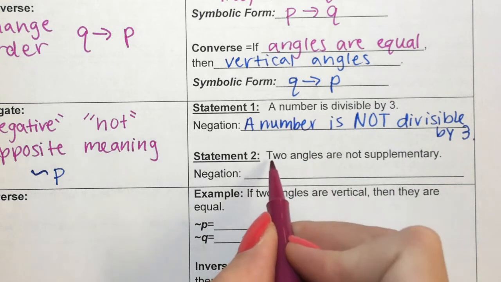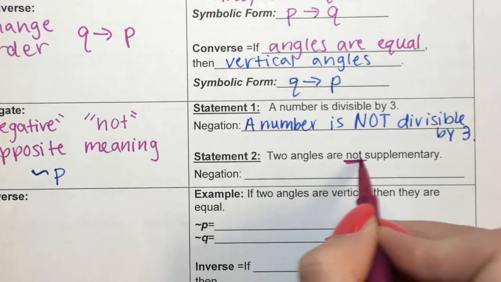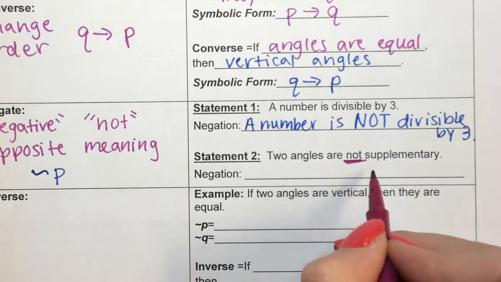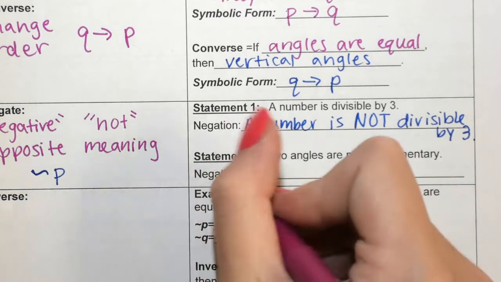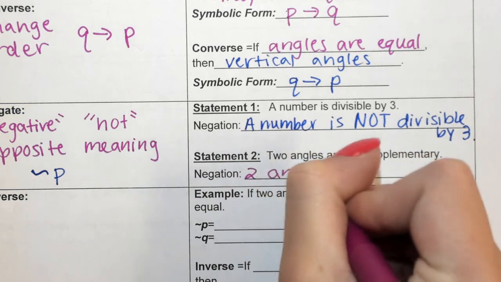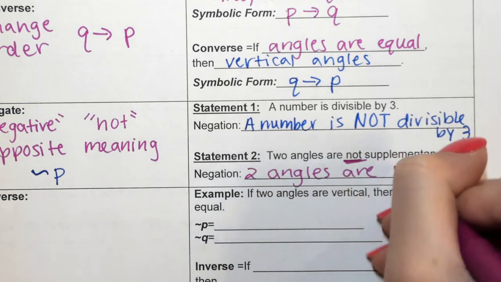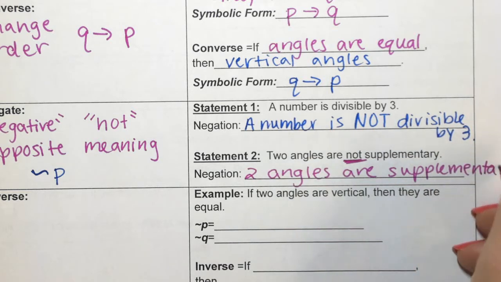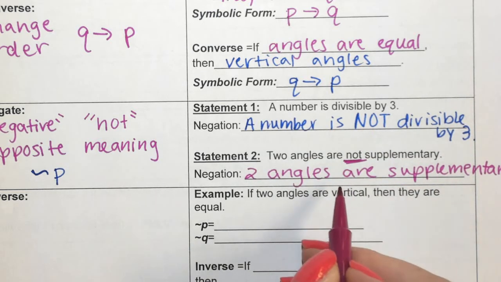But then what I was hinting at, if this says two angles are not supplementary, it already has the word not there. So if I want to negate this statement, I need to get rid of the not. So then I'm going to say two angles are supplementary. So the negation is not always negative. It is just the opposite of what you have.